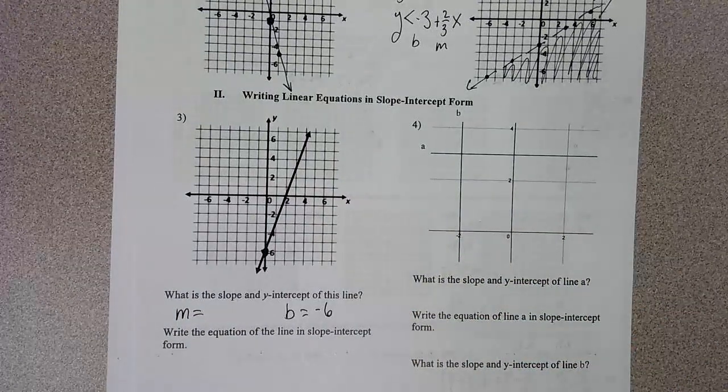Pause the video now, take about 30 seconds, see if you can find the slope of this line, understanding that you need to count between 2 points, how far you go up and how far you go over.